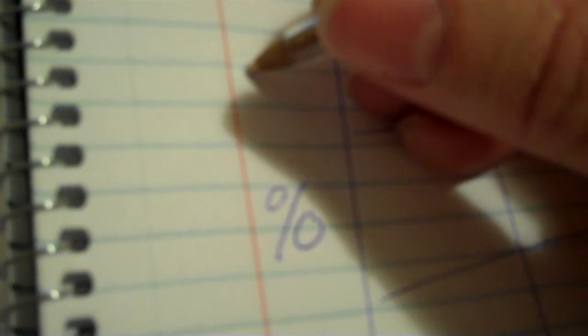Now here you're going to put percent, and here you're going to put the ounces. And this is your overall ounces, okay? You really don't have to label the bottom, but if you do, it's ounces of the hydrochloric acid, okay?